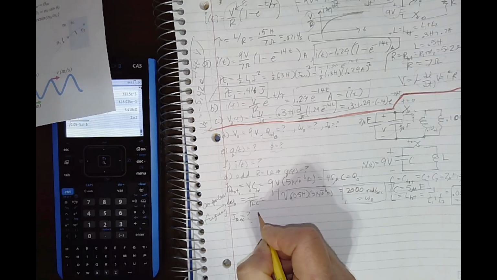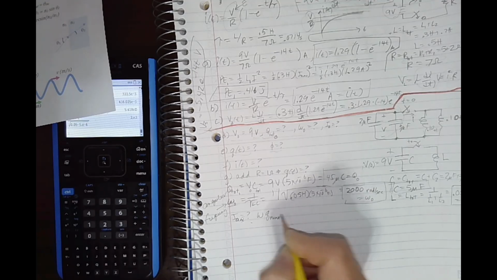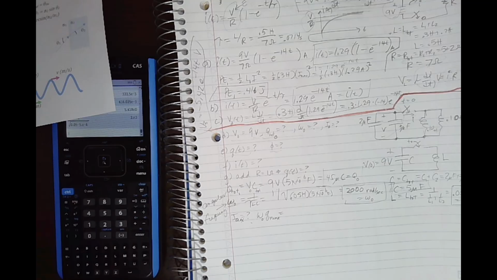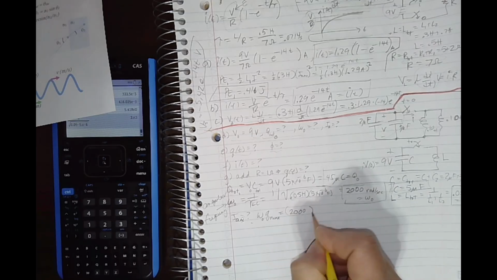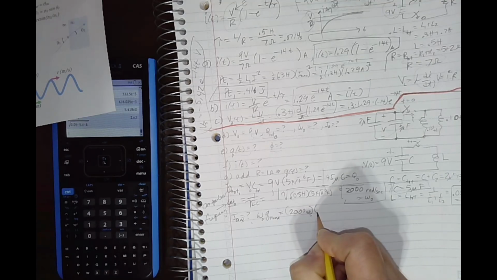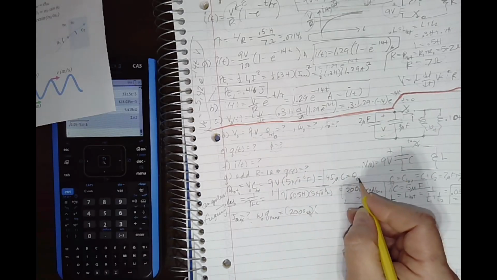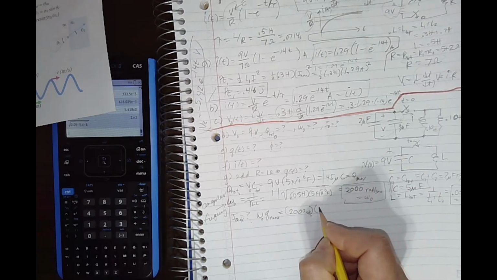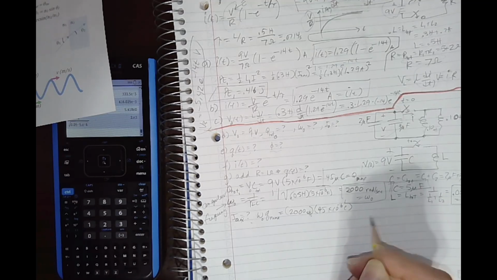I max is equal to omega Q max. Since we are operating at our natural frequency and there's no source, we get 2,000 radians per second times Q max, which we just calculated, 45 times 10 to the negative 6 coulombs.